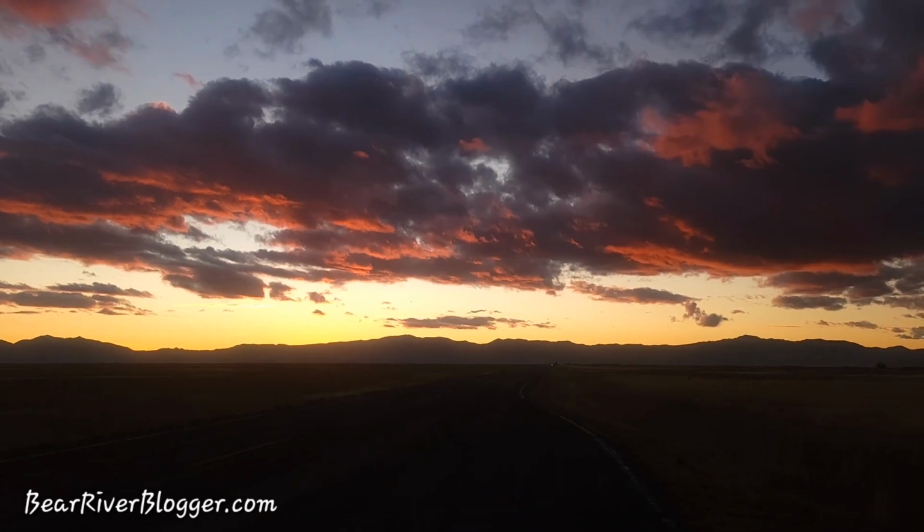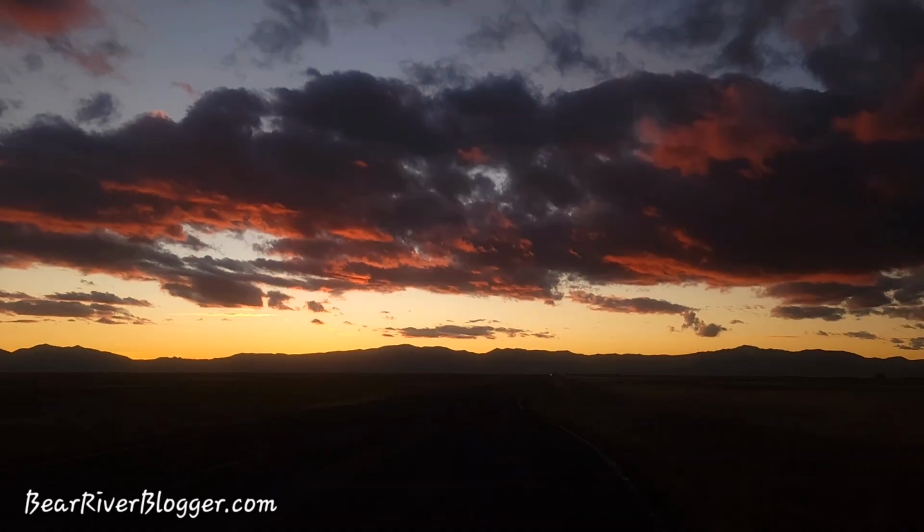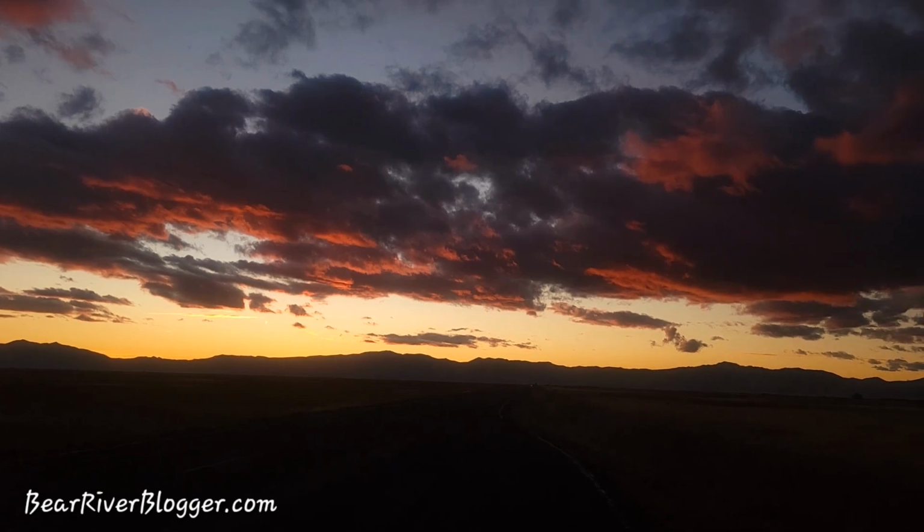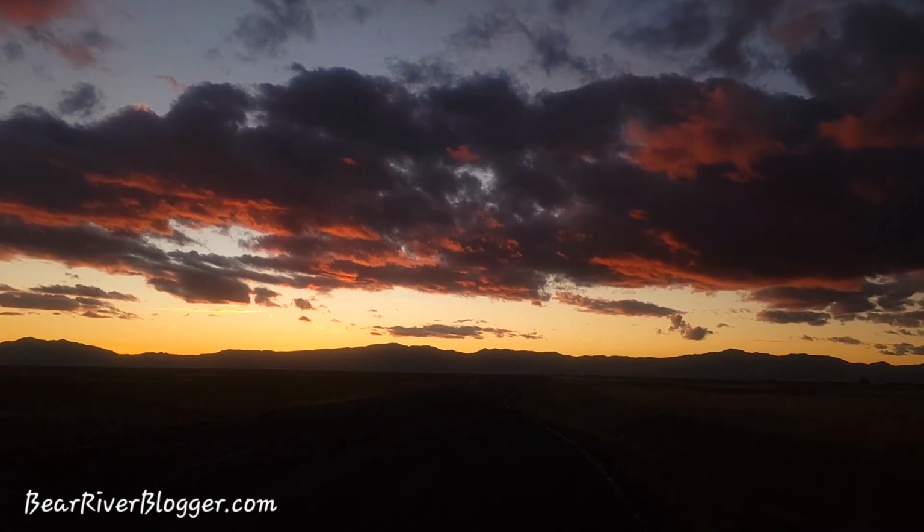This is why I mess around when I'm taking photos, just going up and down and seeing what works best. And then I'll just take a picture right there. That's kind of what I like.